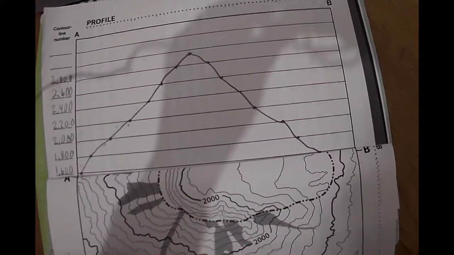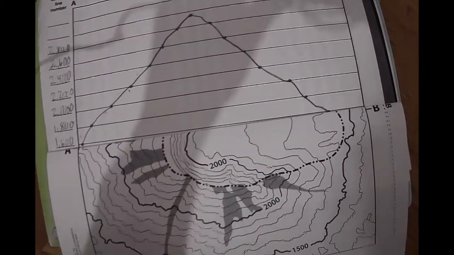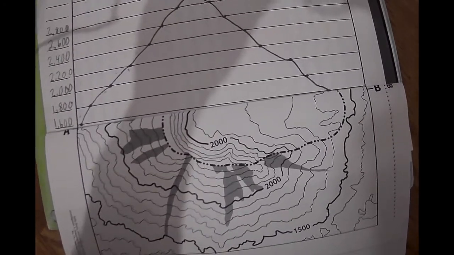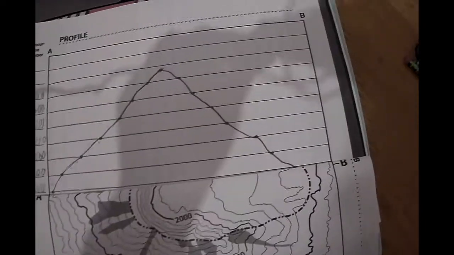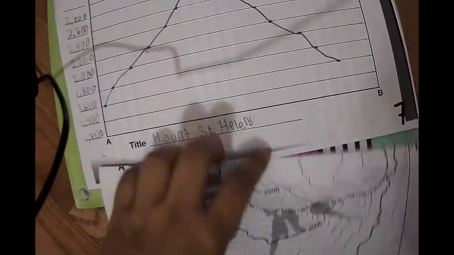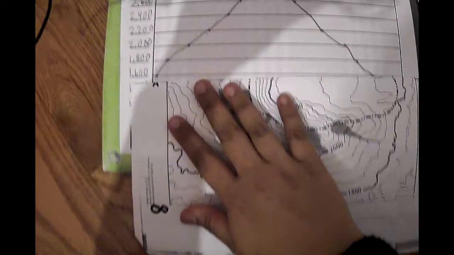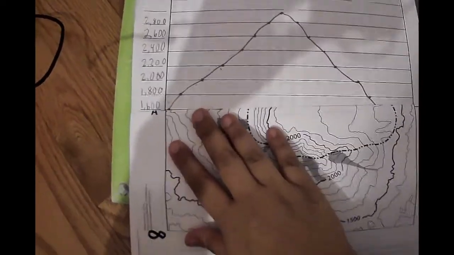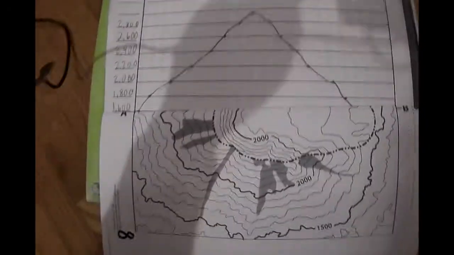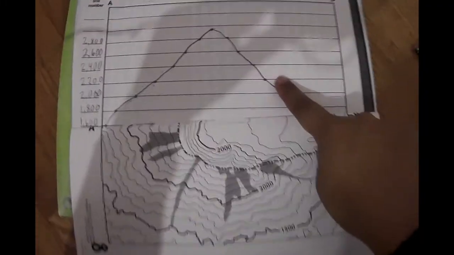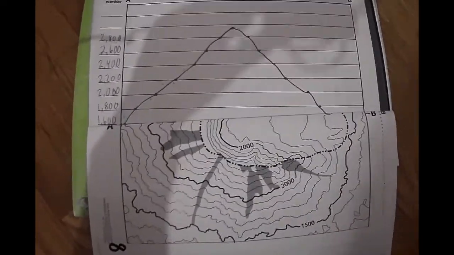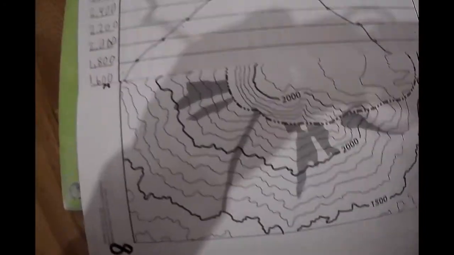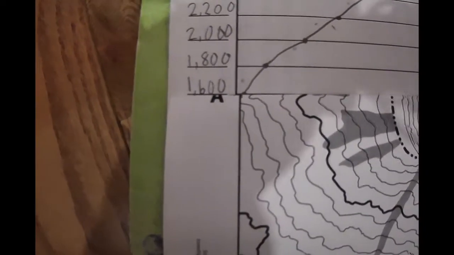So now we are going to build a profile for topographic map B. We are going to build our profile on the same map that we built Mount St. Helens. We're just going to follow side. We are doing this so that we are able to compare what Mount St. Helens looked like before it erupted in 1980 and what it's going to look like following its eruption. So we want to start out at the same point. We're going to start out at elevation 1,600.